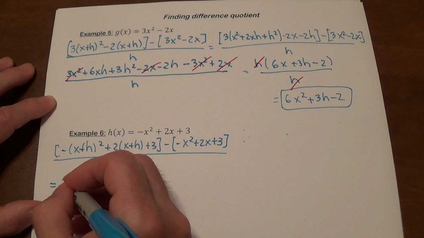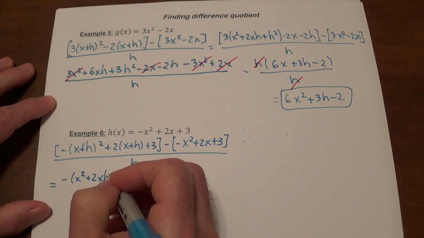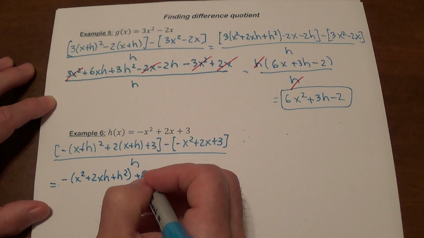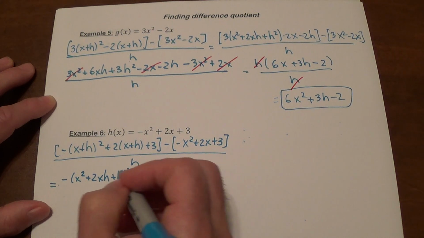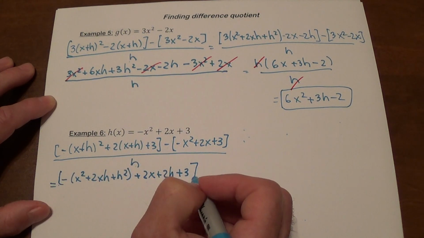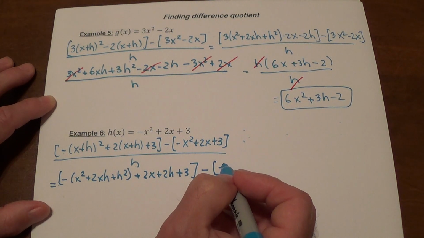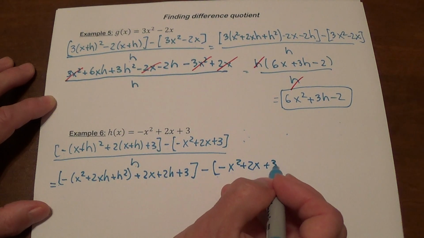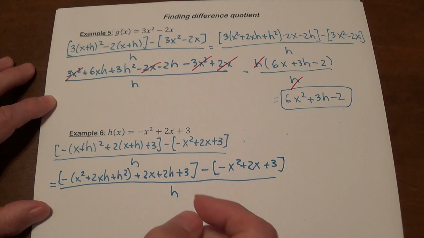So we're going to get negative (x squared plus 2xh plus h squared) plus 2x plus 2h plus 3. That's just the first part, minus (negative x squared plus 2x plus 3), divided by h.